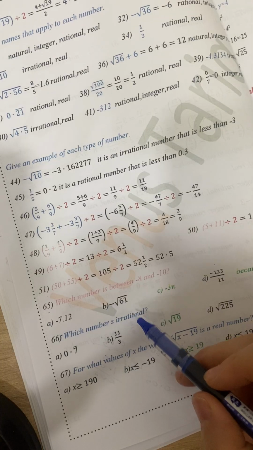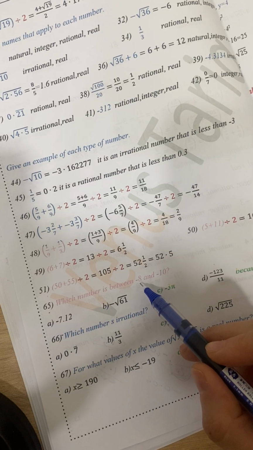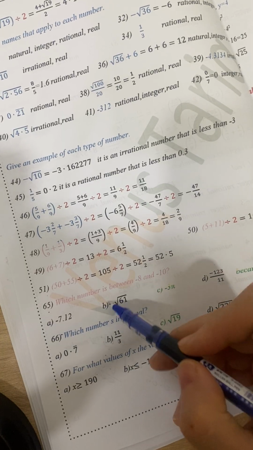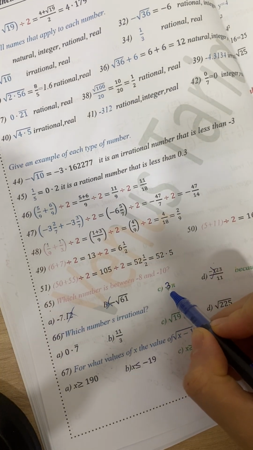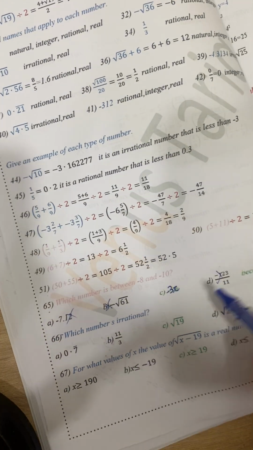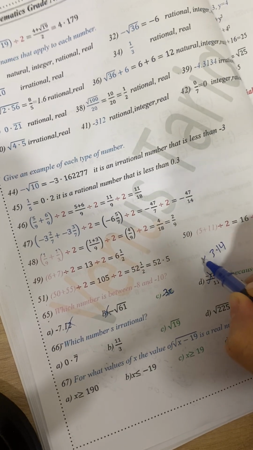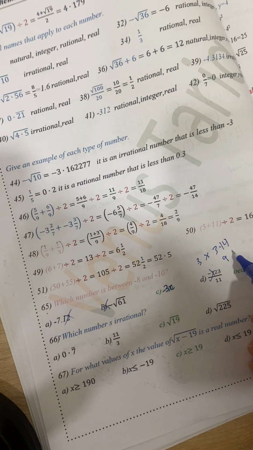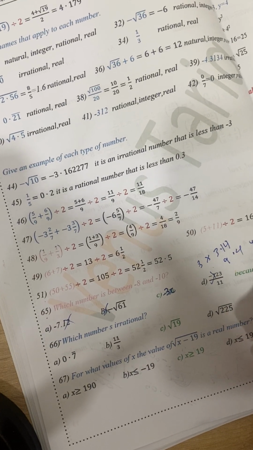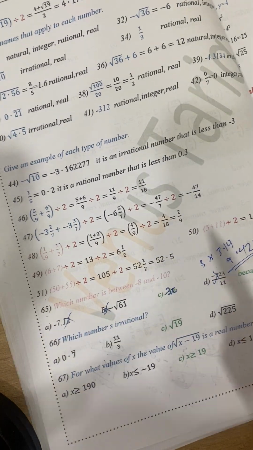Negative square root of 61: if we have 64, the result will be 8, but 61 is less than 64, so it is greater than negative 8 also. Doesn't include it. But there we have negative 3 pi. Pi is equal to 3.14, for example, times 3. 3 times 3 is 9, and 3 times 14 is 42, so 9.42. That one is between negative 8 and negative 10.